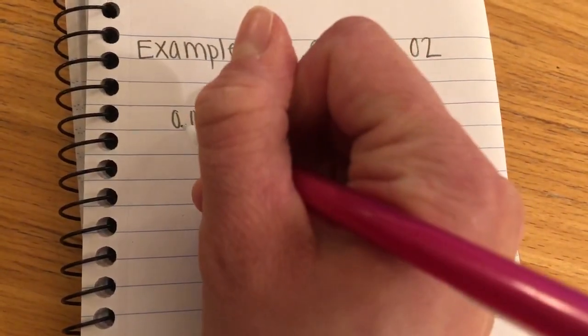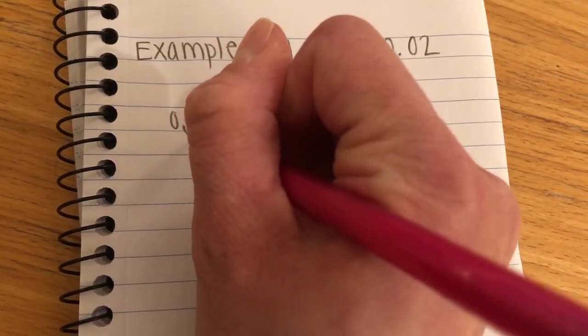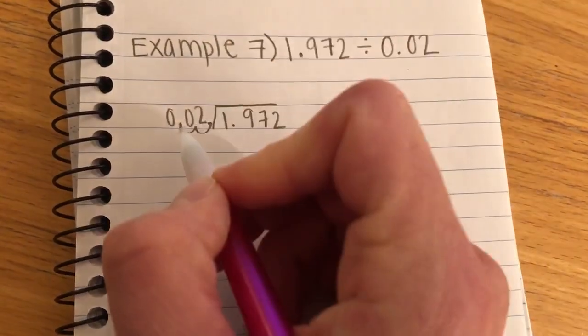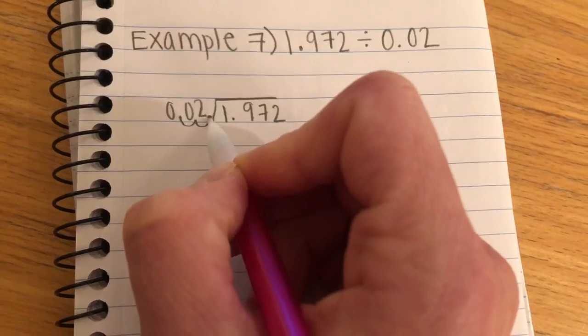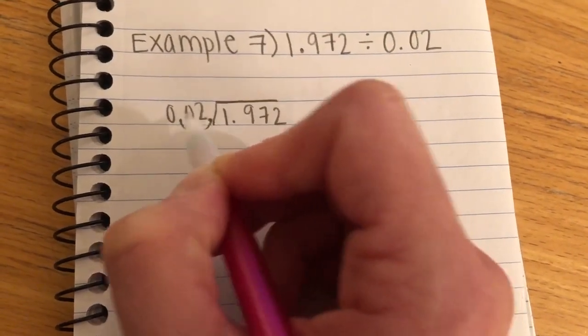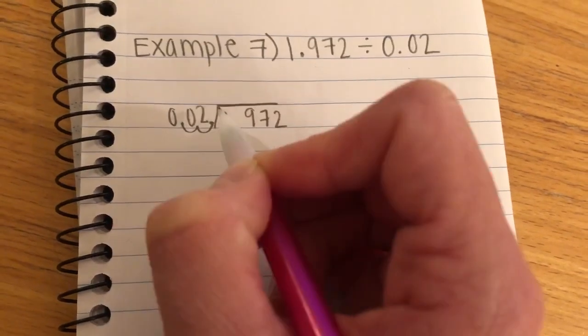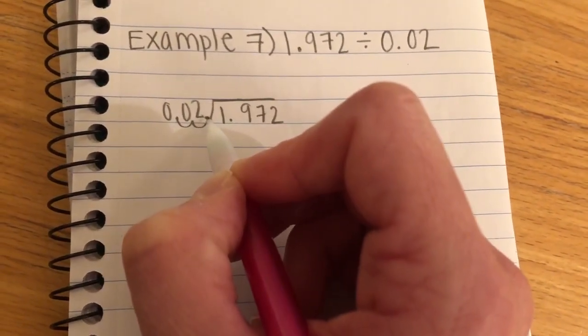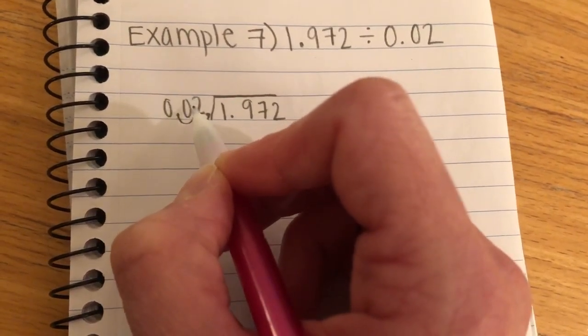So I'm going to take the decimal point to the house, which means that I moved it over 2 place values so that the 0.02 became a 2.